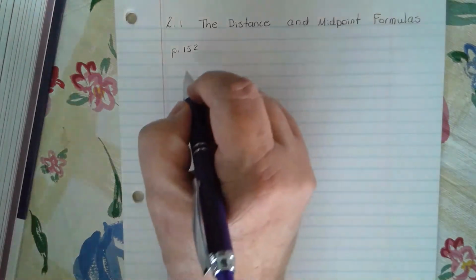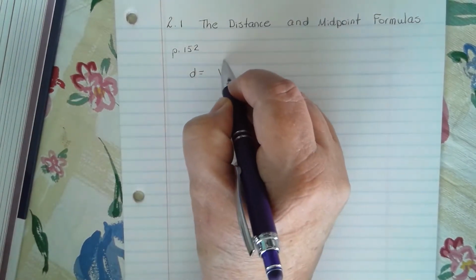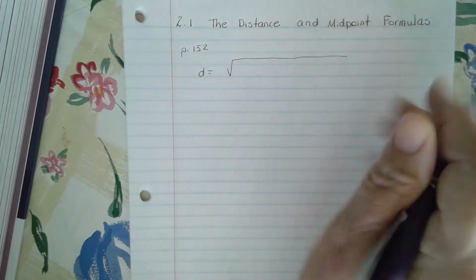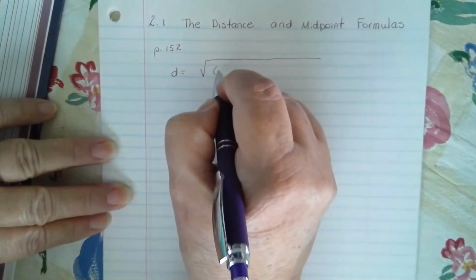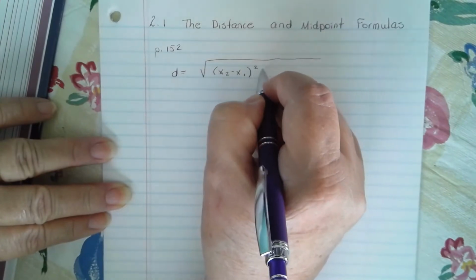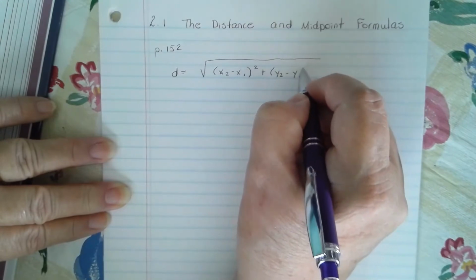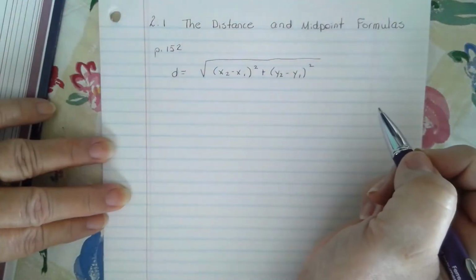The formula, which is derived from the Pythagorean theorem, looks like this: the square root of x2 minus x1 squared plus y2 minus y1 squared.